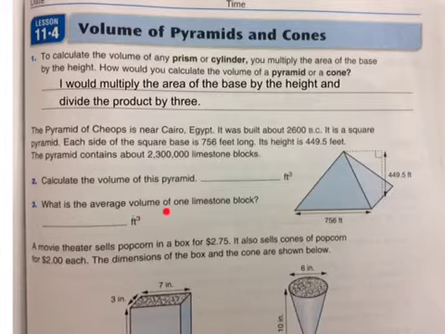So let's solve for the volume of the pyramid, and then they want to know what is the average volume of each limestone block. So once we figure out the entire volume of our pyramid, we should divide it by 2,300,000 so that we can identify the volume of each block, or at least the average. An approximation. Let's try solving this.